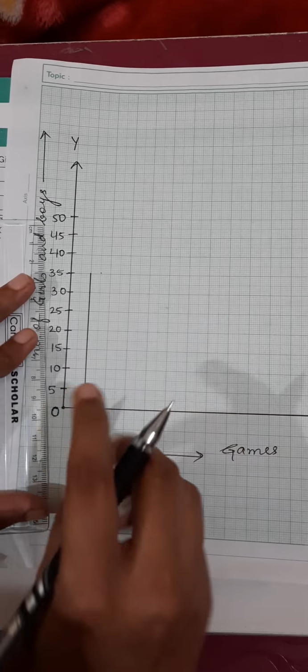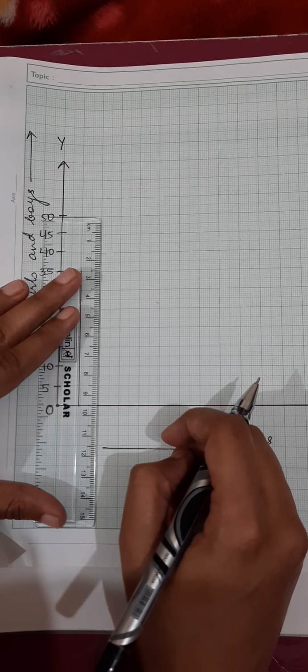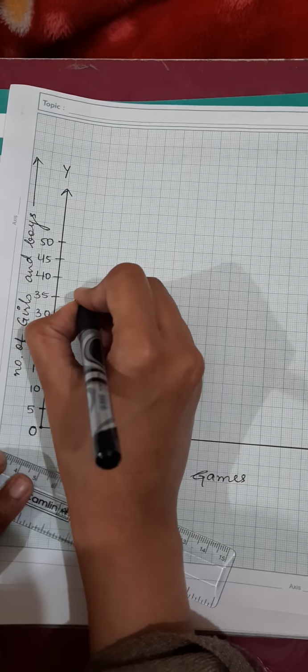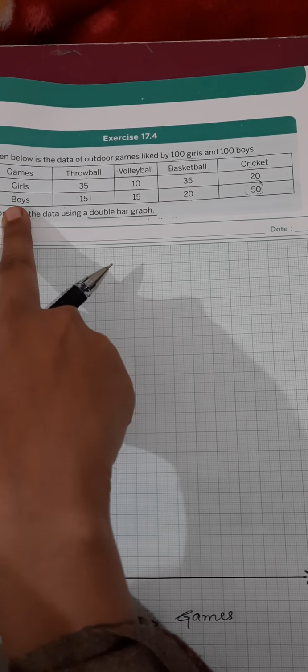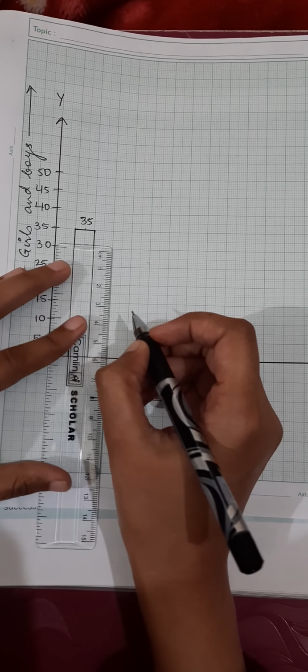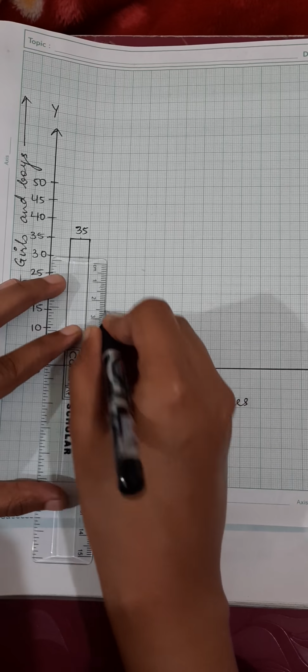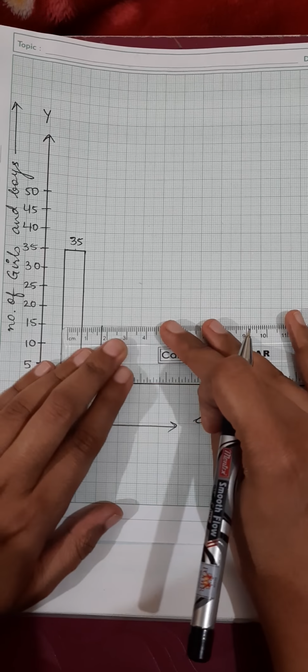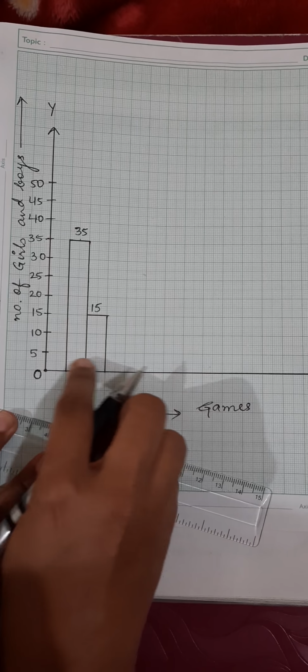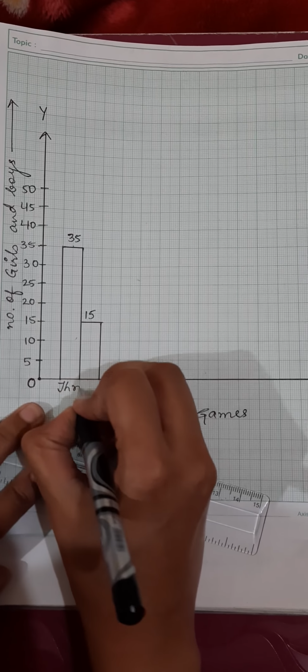Right? Now you have this box. Complete this box till 35, on the top right, 35. With the very next box, you are going to fill in for the boys, which is 15. So there are 15 boys who like throw ball. With this, I'll be putting a scale. With the help of this scale, let's put a line. And this is 15. Okay. These two bars are showing me the information of the throw ball game.